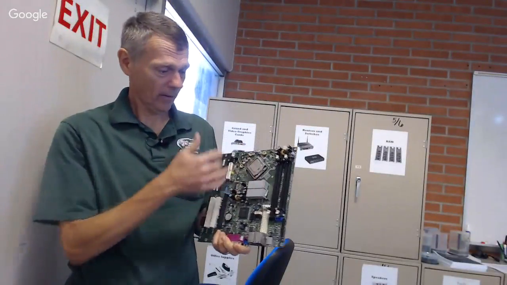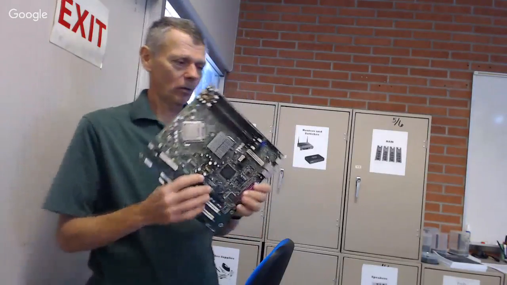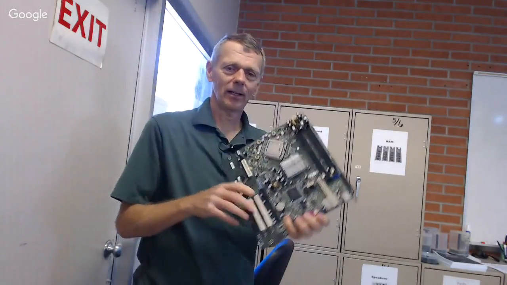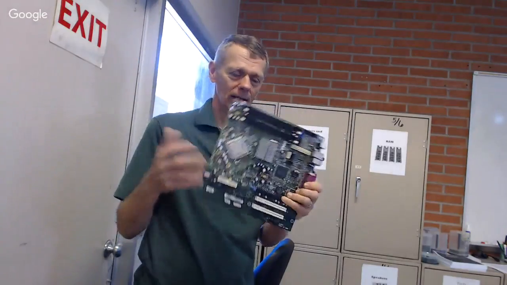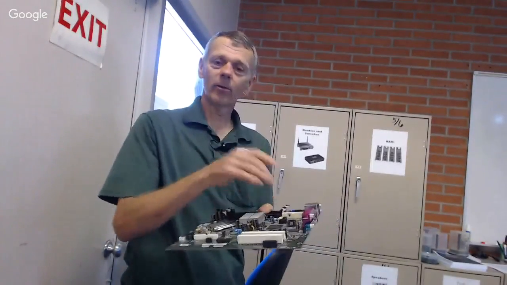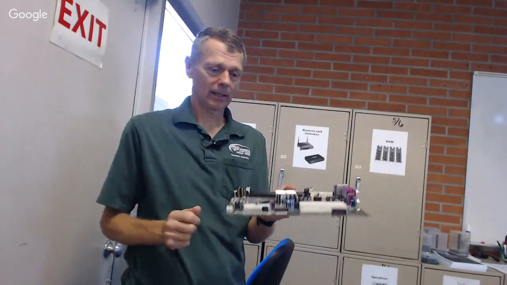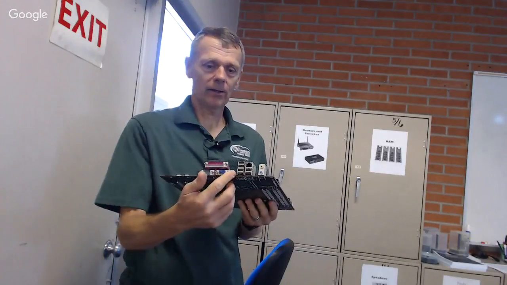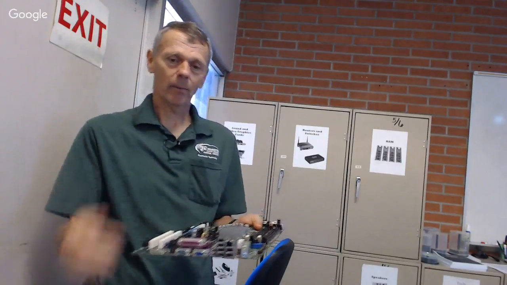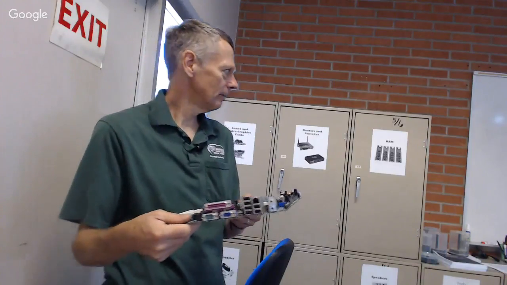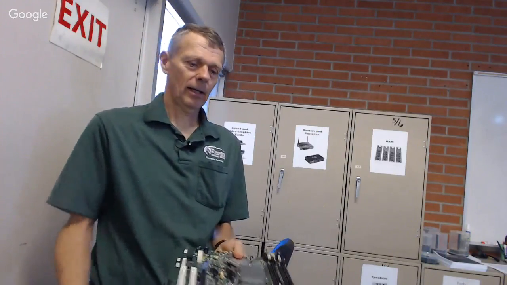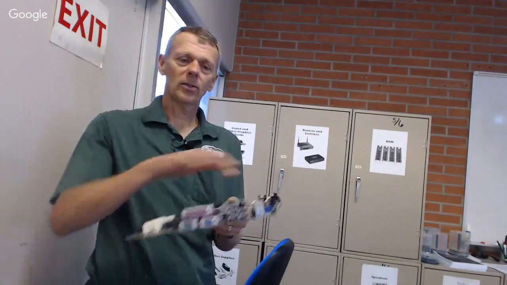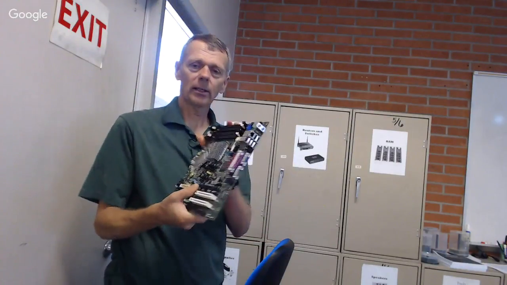You don't have to have a case for a computer. You could just get a motherboard like this and set it on a table and connect different parts to it. You connect your monitor to the video connector here, for example, and the keyboard and mouse to the USB ports, and a power supply. You can connect that to it and have it sitting on a table. The case is to protect it, though. But this really is your computer. And so that's inside the case.